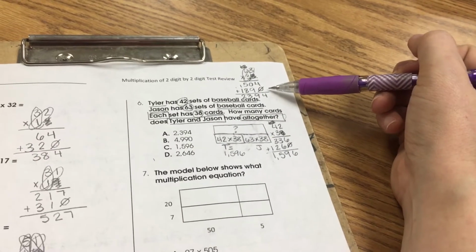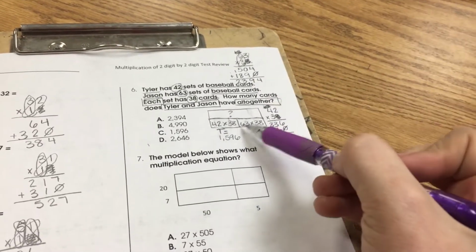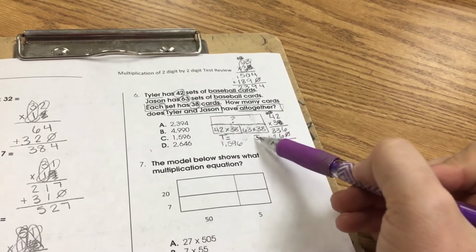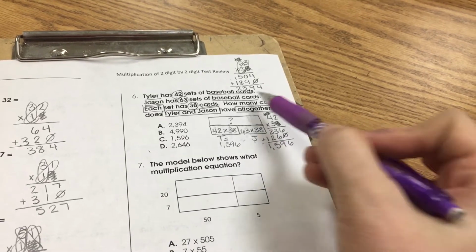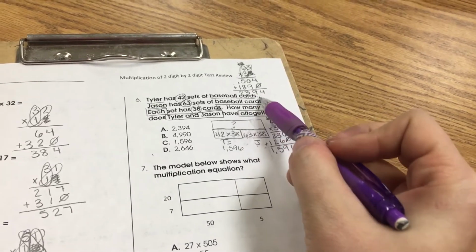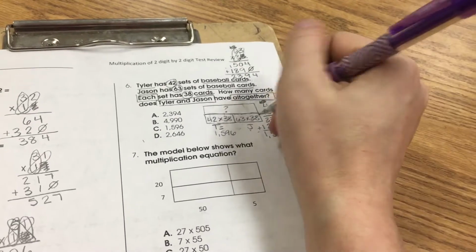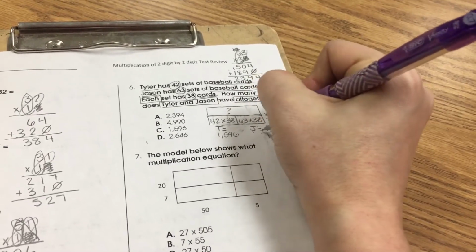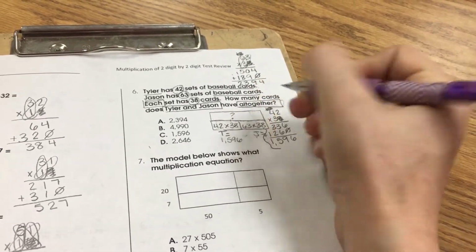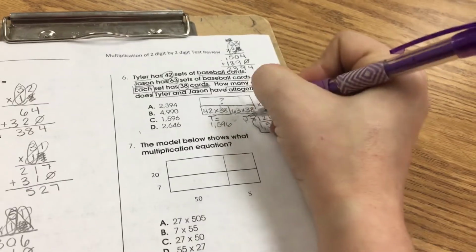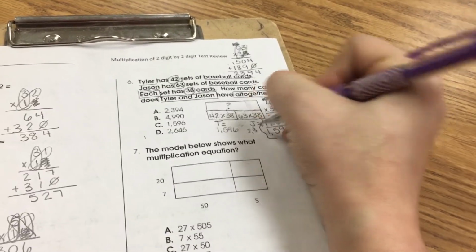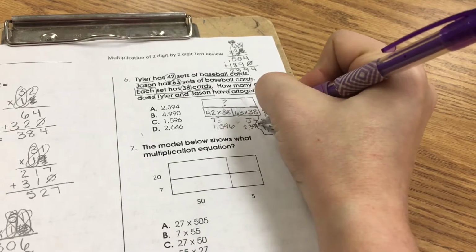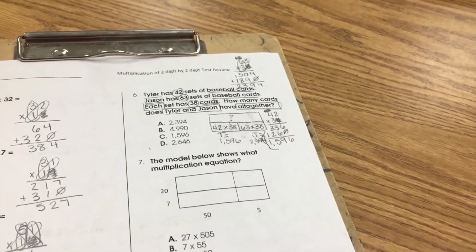So again, we just did 63 times 38, which represents Jason. So this is not our correct answer yet either. So under Jason, I'm going to put, and I'm just going to block this off, 2,394. And that's for Jason.